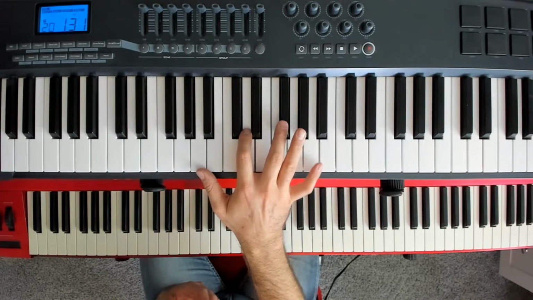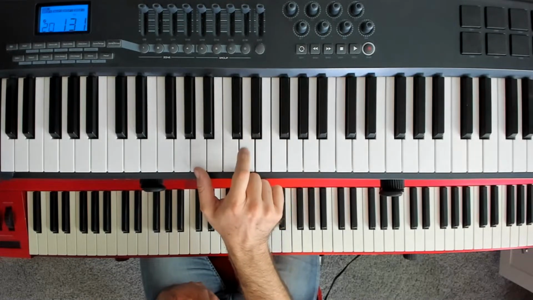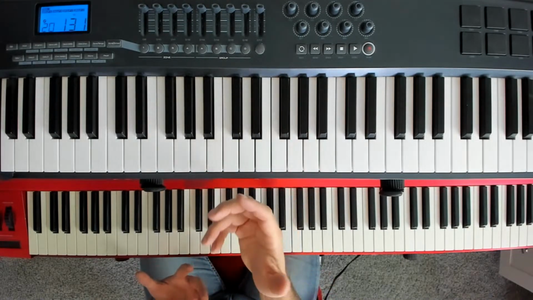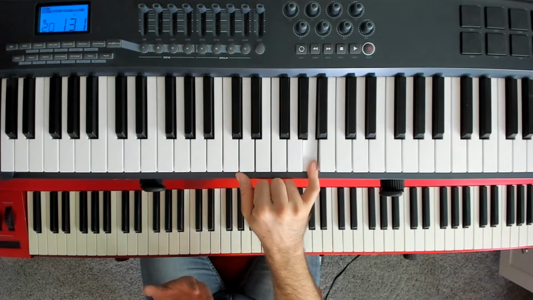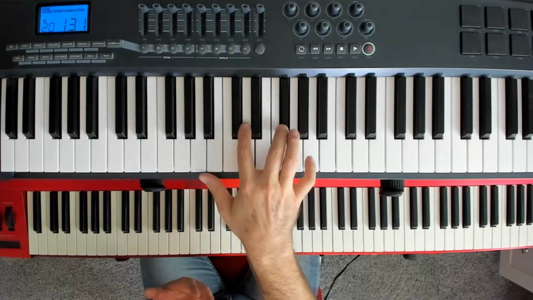So I can break those notes apart. We have A, D, F sharp, and A. I'm playing them any order. Here I just started with the top A, then I went down to the bottom A, then I played D, and then F sharp.